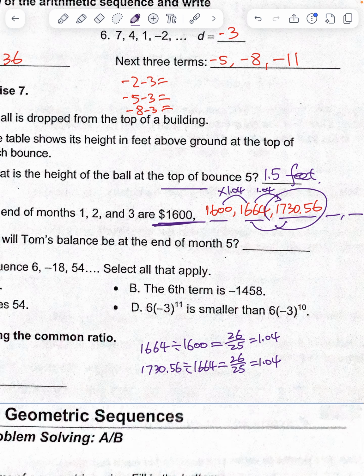Let me figure out 1730.56 times 1.04. I got this number, 1799.7824. Keep multiplying by 1.04 and it becomes 1871.77, and so on.